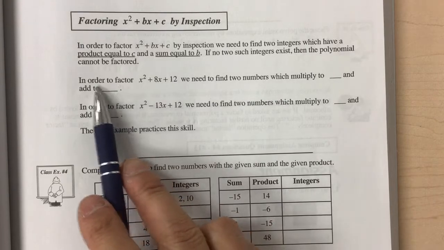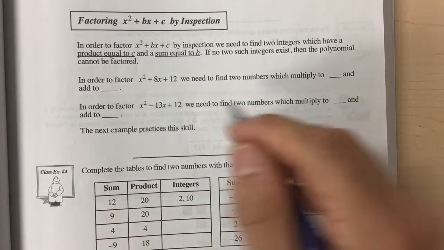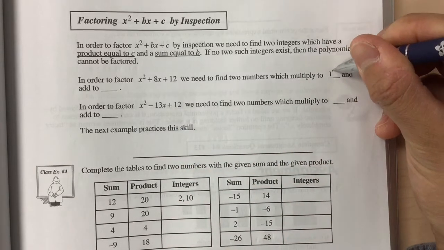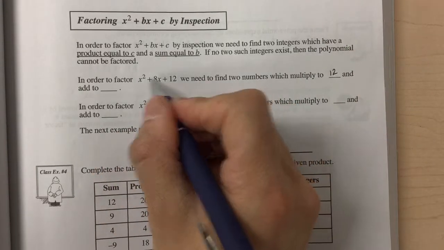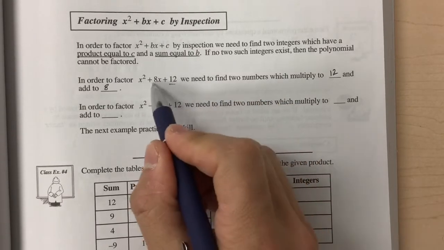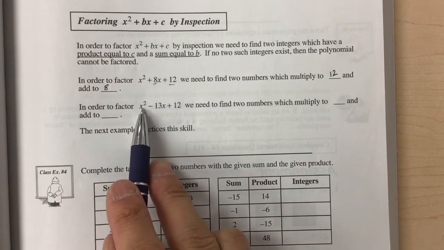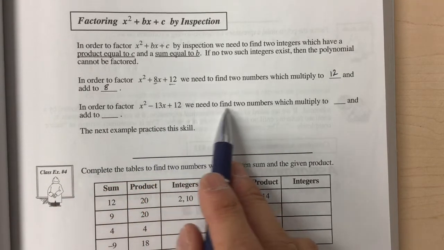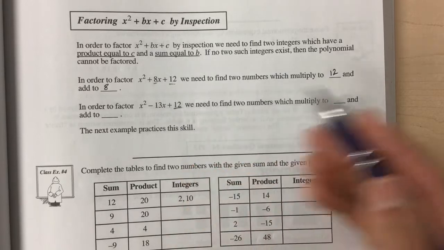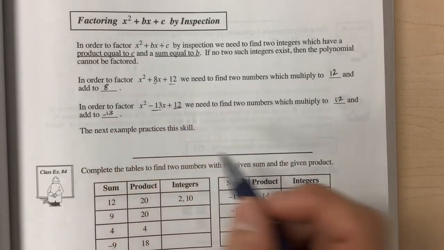So as an example, in order to factor x squared plus 8x plus 12, we need to find two numbers which multiply to 12 and add to 8. So they multiply to give me that last term and add to give me this middle term. That being said, in order to factor x squared minus 13x plus 12, we need to find two numbers which multiply to 12 and add to negative 13.